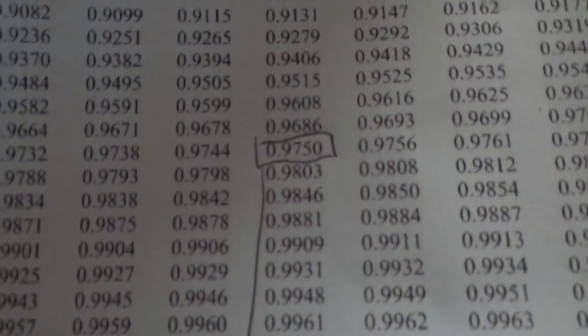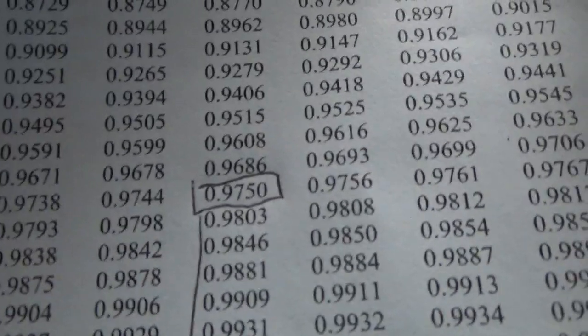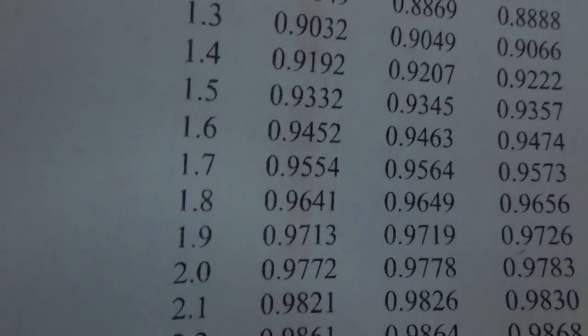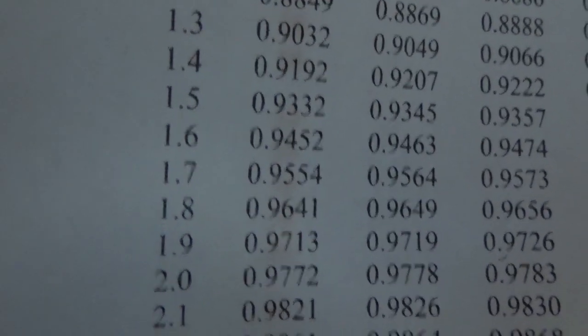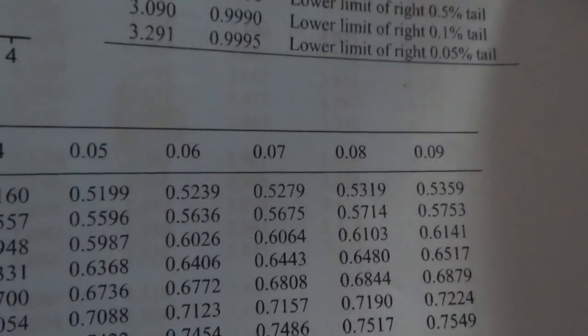Say you didn't have it provided in the question. Where's that 0.975? There it is. Now when you go along to the left, you've got the number 1.9, and at the top you've got 0.06.